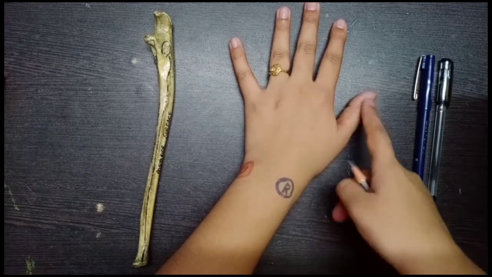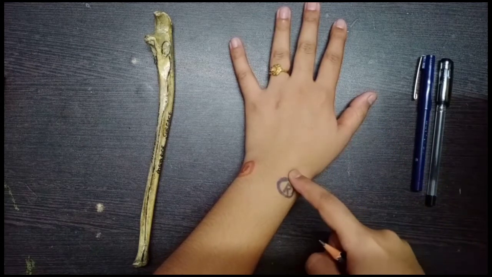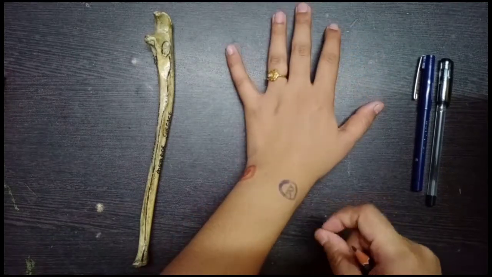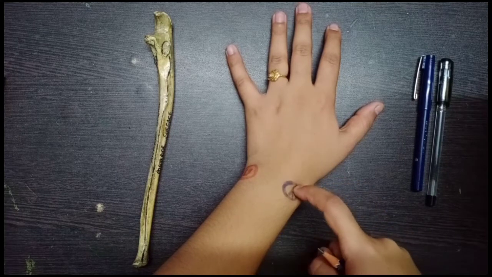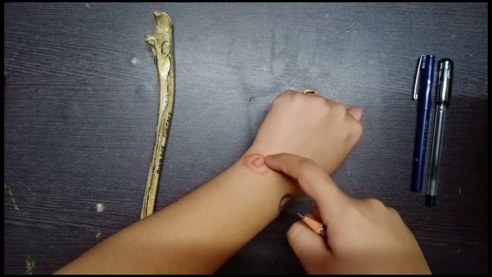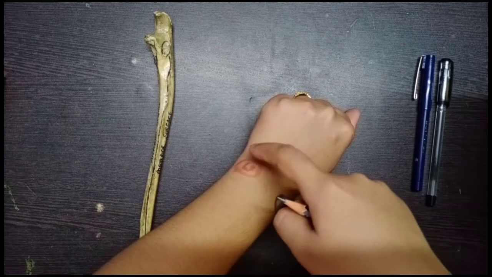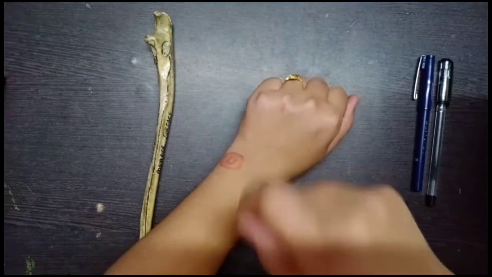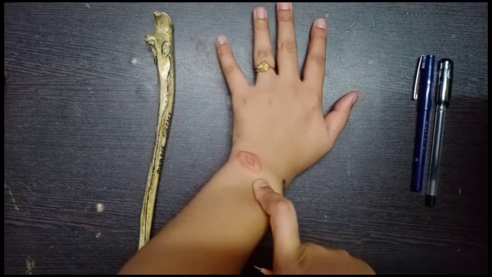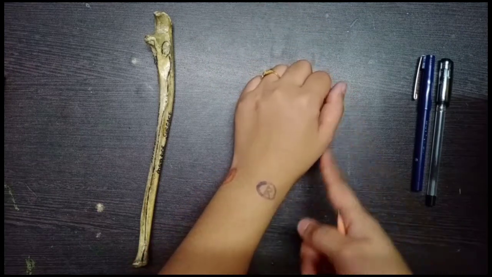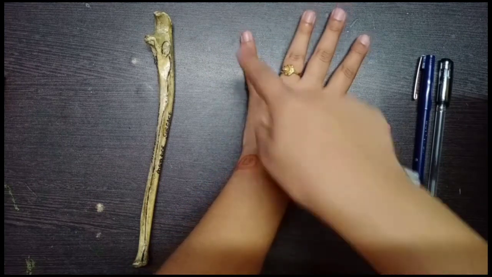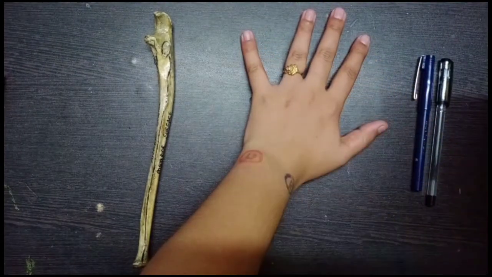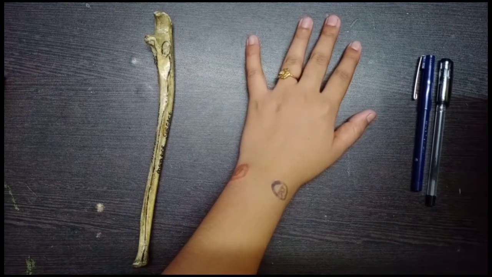If you see on the thumb side, that is on the lateral side, there will be a bulge over here. You just have to bend it a little and then you can feel the bulge. That bulge is the radius styloid process. And on this side, the ulnar bulge is much larger than the radius bulge. You can feel it very properly here. If you bend it a little and try to feel it, there will be a bulge, and that bulge is the ulnar styloid process. So on the lateral side you have the radial styloid process, and on the little finger side you will have the ulnar styloid process. That is what I wanted to explain. I hope that is clear now.